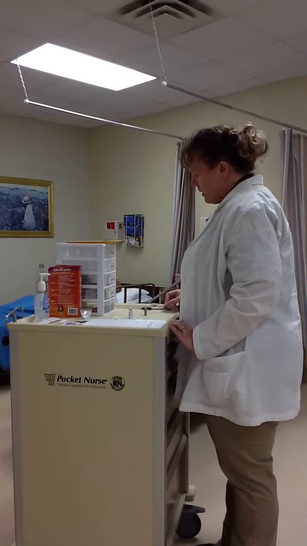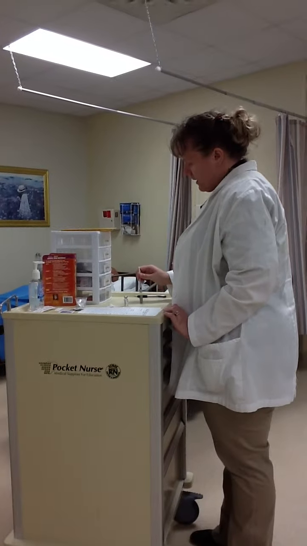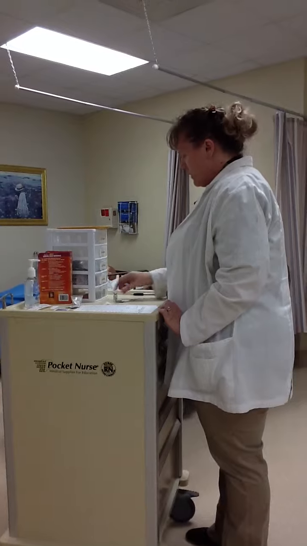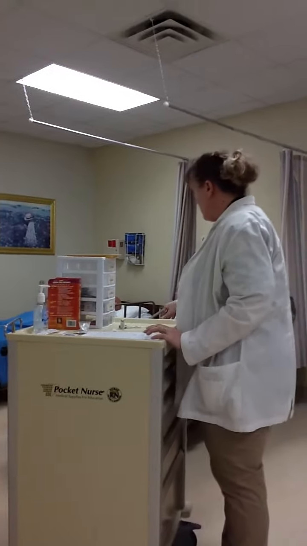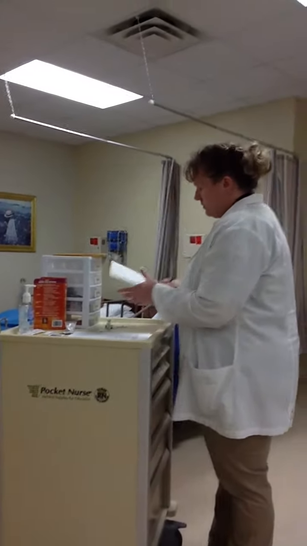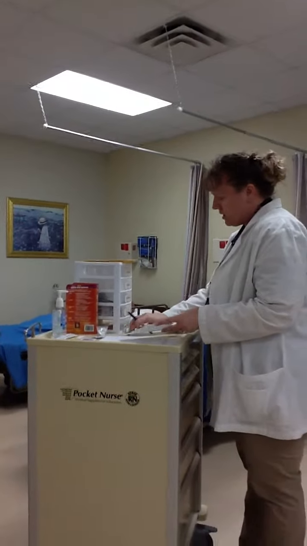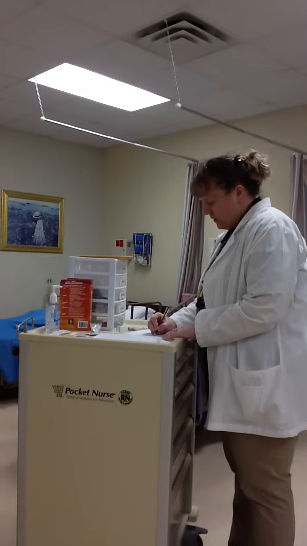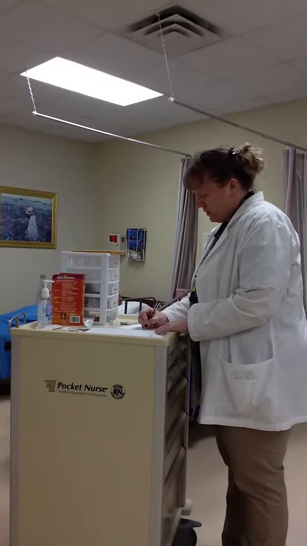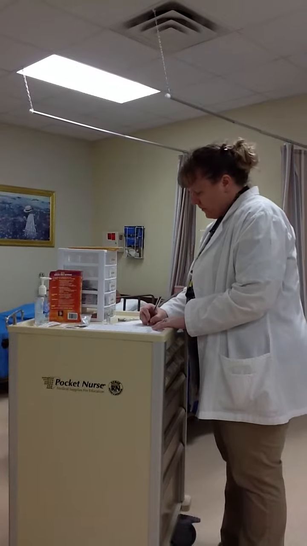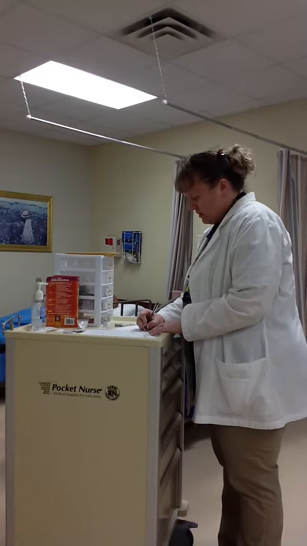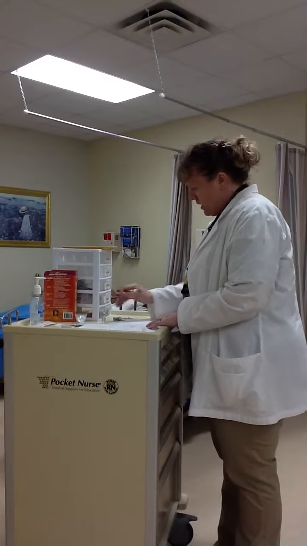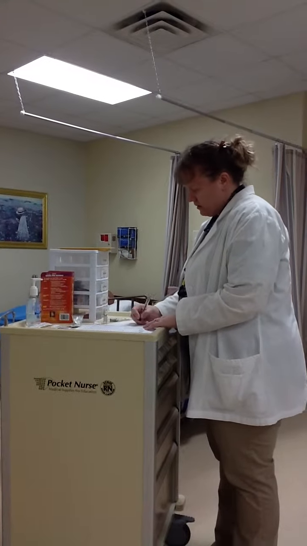Anytime you recap a needle, either lay it down and slide it in, or with these, they stand up tall, put it back in, it is now covered. This is my PPD. You will label every syringe that leaves your med room. It is a PPD. It is 0.1 milligrams. Today's date and the initials, and you want to note the expiration date.